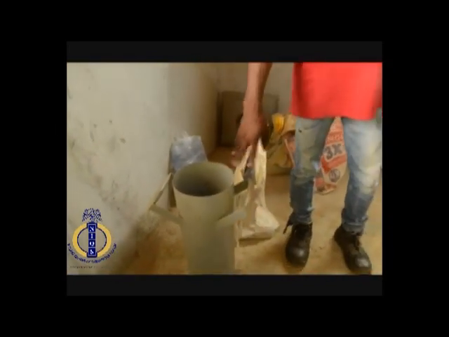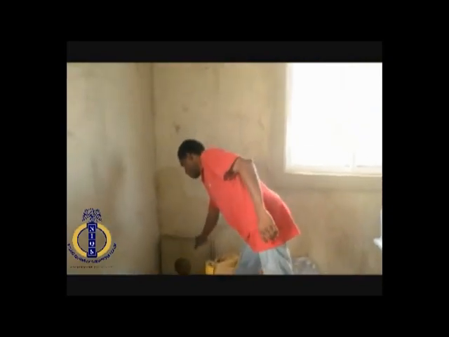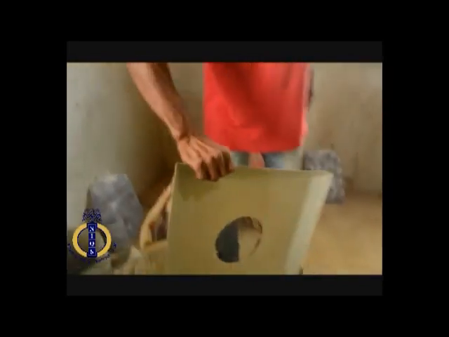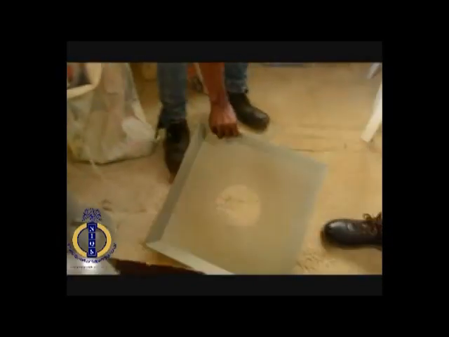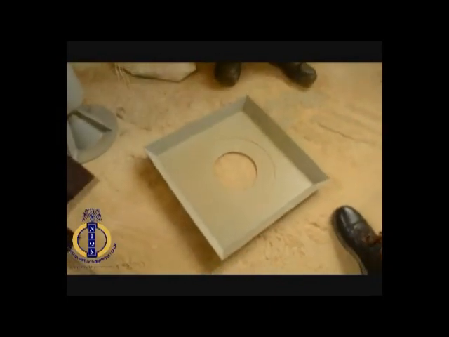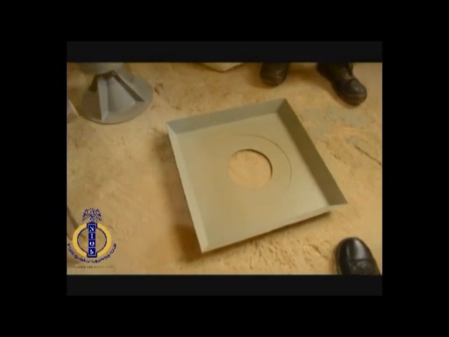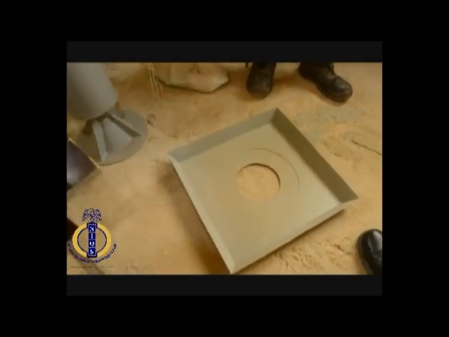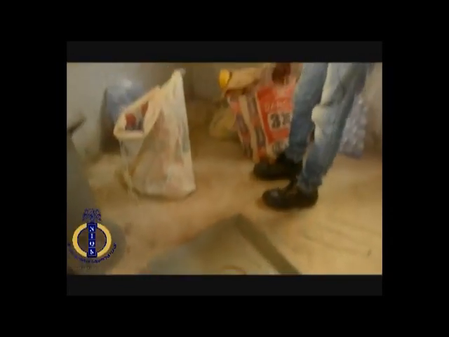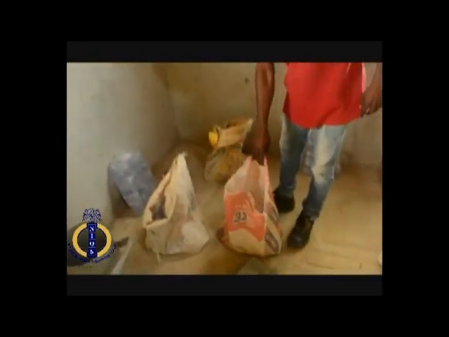So we have our base plates here. This one we use to get our volume, the depth of the hole that we are digging into the soil. Then other minor things are here too.